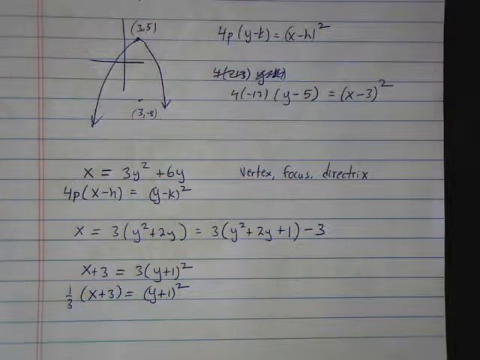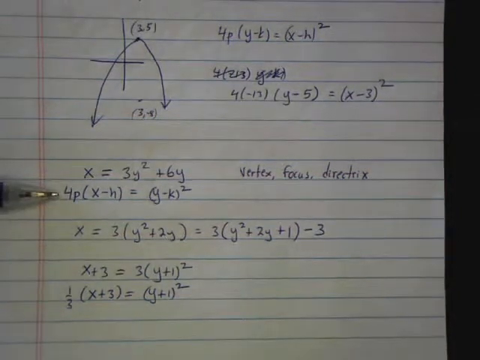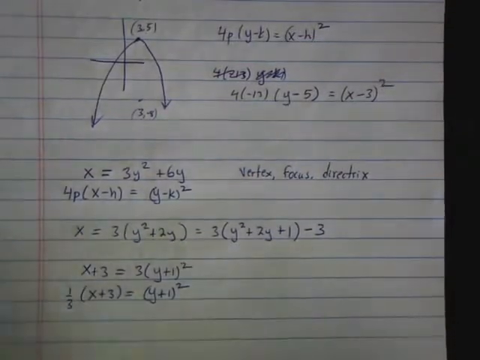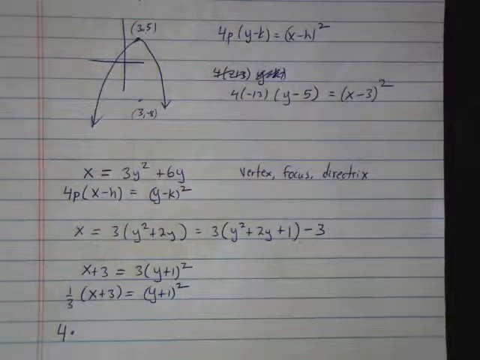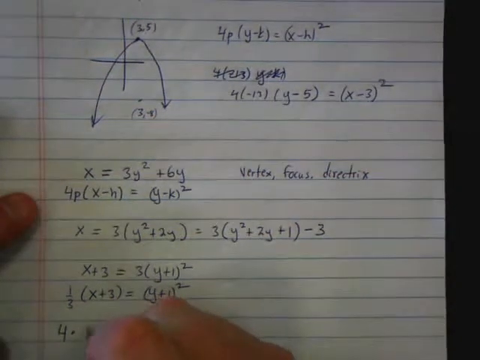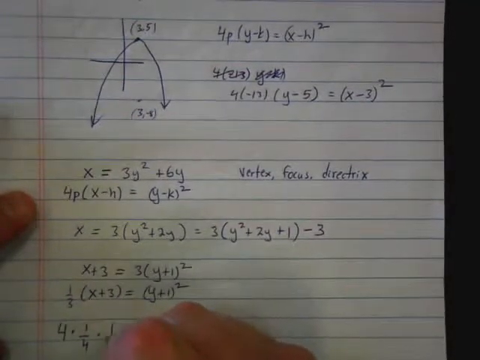Yeah, I really need to have this 4. The formula forces me to have a 4. Do I have a 4? Yes and no. I don't have one, so what am I going to do? I'm going to make one. So I'm going to put a 4 here. What's the penalty for putting a 4 there? Multiply by a 1/4 to balance it.